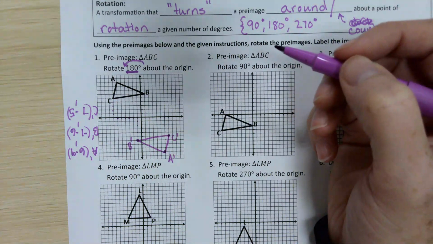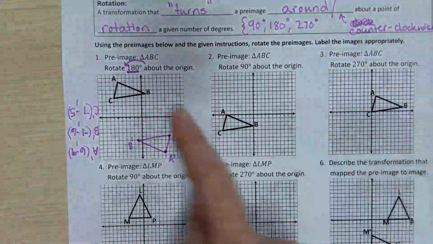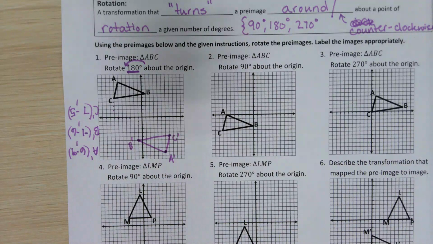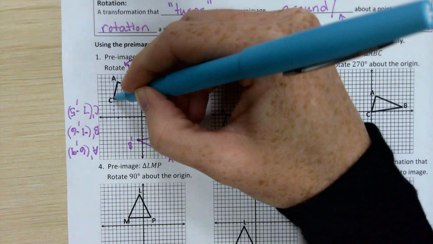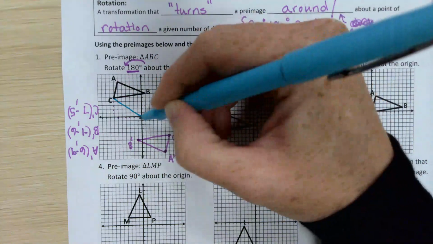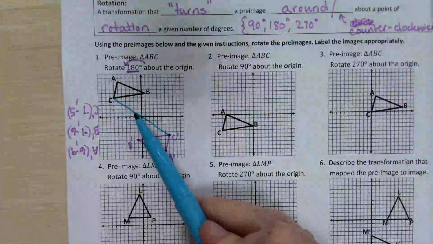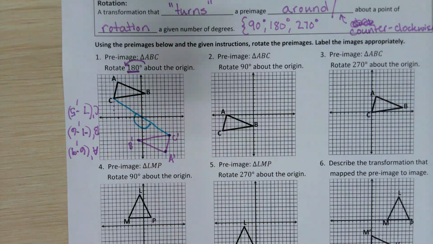Triangle A prime, B prime, C prime should be the same size as this one, but it looks like it's spun around. So it's kind of like upside down looking since we went 180 degrees. If we were to connect, and I would not recommend you do this on your notes, but if you were to connect a pre-image point to the origin, what we rotated around, and then out to the image point that matches it, do you see that perfect 180 degree rotation? That should happen if you connect A and A prime or if you connect B and B prime.